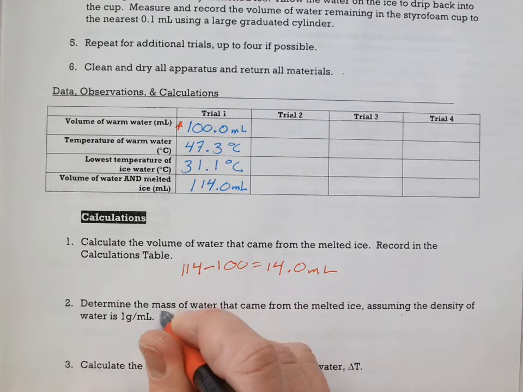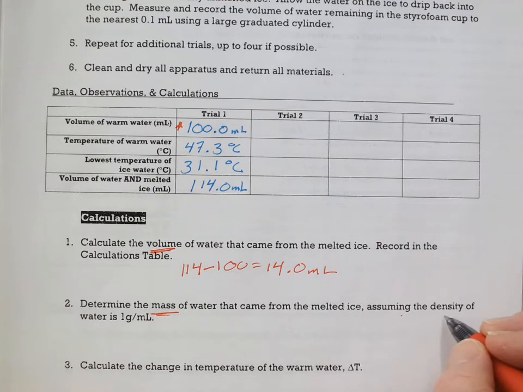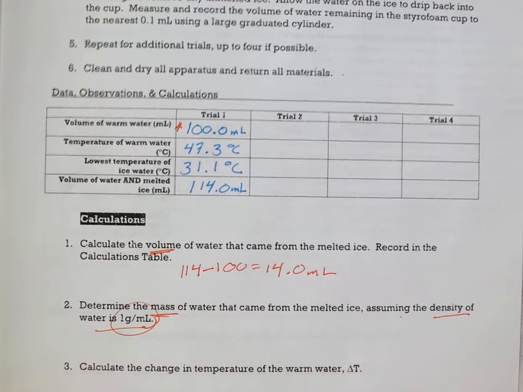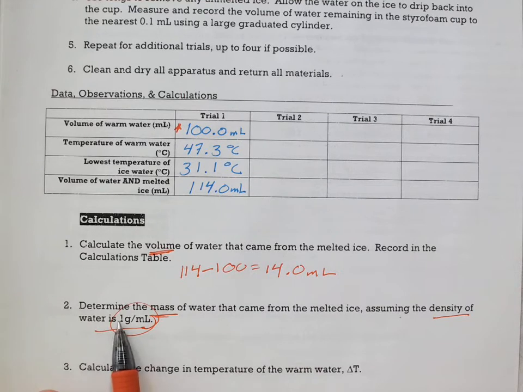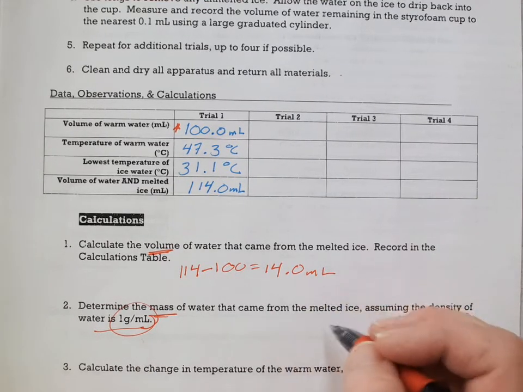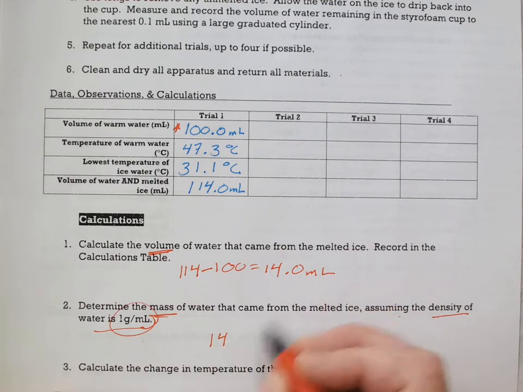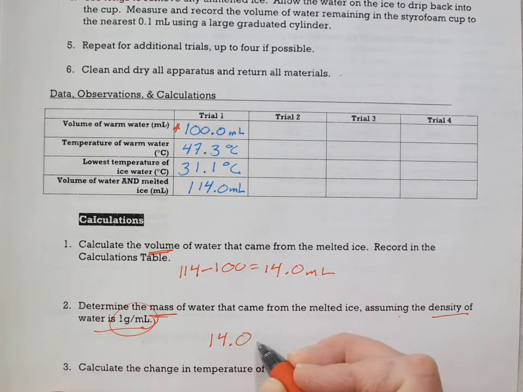Determine the mass of water that came from the melted ice. This is exactly the same, except for the words mass and volume, but the density of water is 1 gram per milliliter. Now, I probably should have put some precision on this. Let's assume that this has infinite sig figs. So guess what? If you have a milliliter, you have a gram. Now, this is only true for water, but it's very convenient. So if I had 14 milliliters of water after the ice melted, that means I had 14 grams of ice.